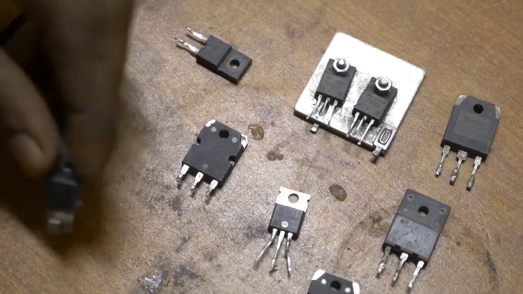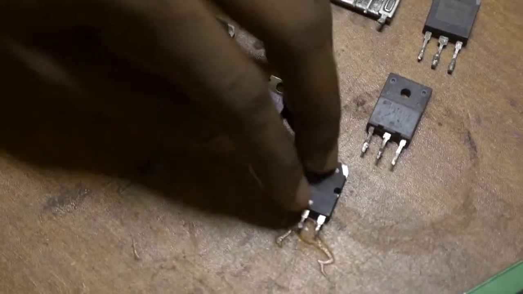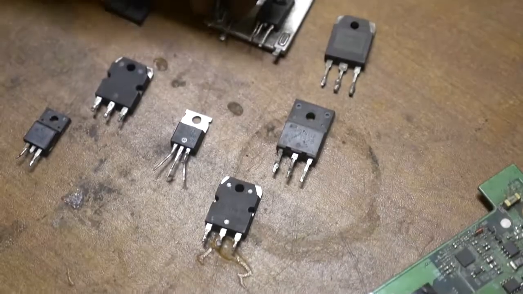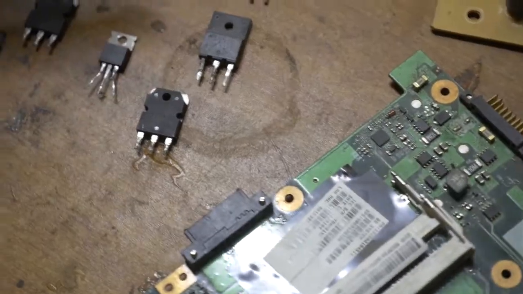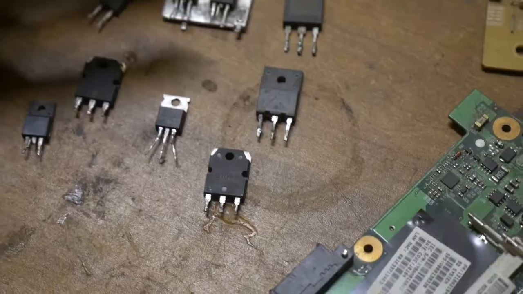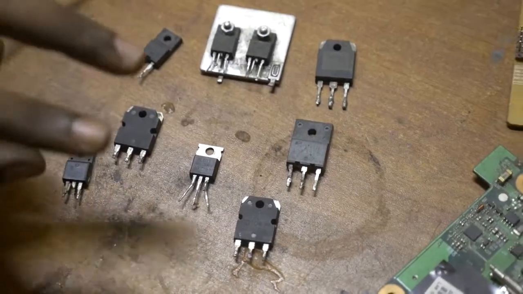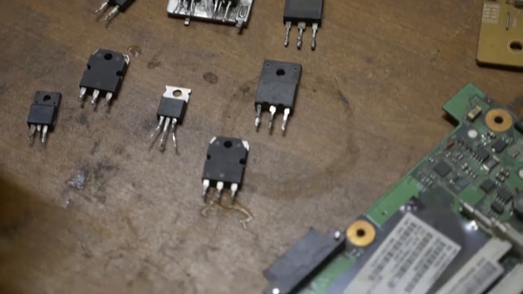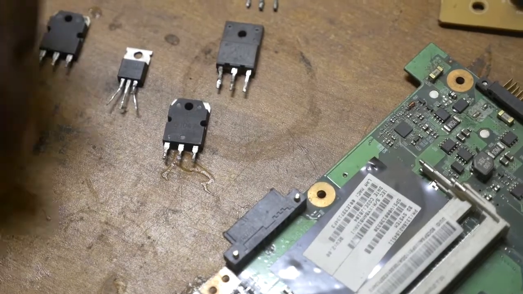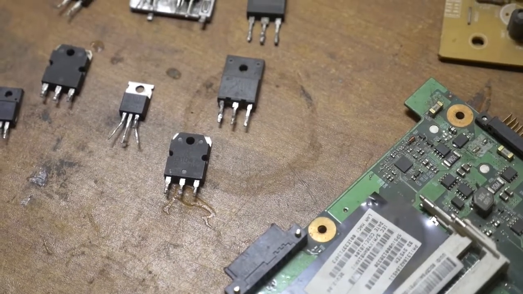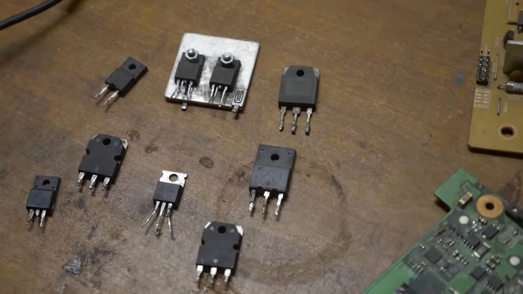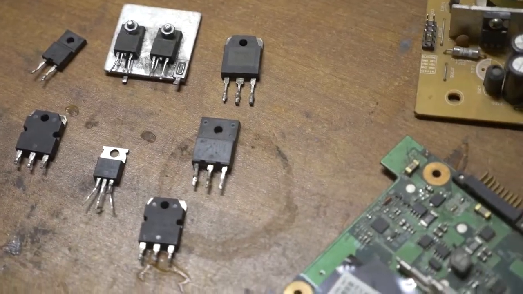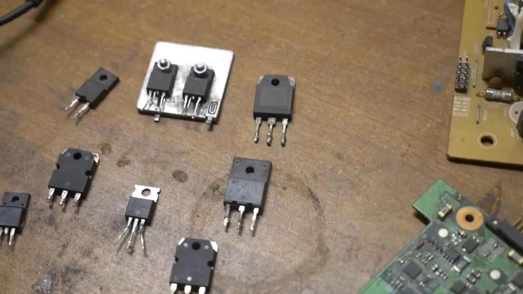Here we have some types of MOSFETs, and there are so many different types, but we have two types especially, PNP and NPN. Here we have MOSFETs which are NPN. We are going to learn how to test them and how to use them.